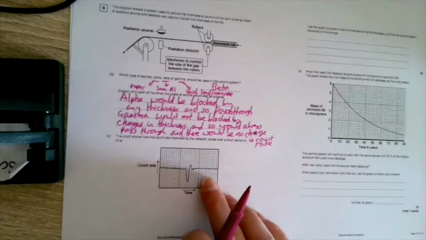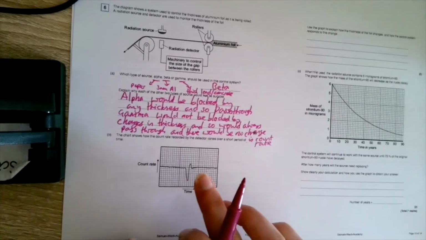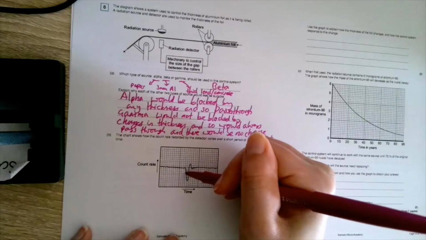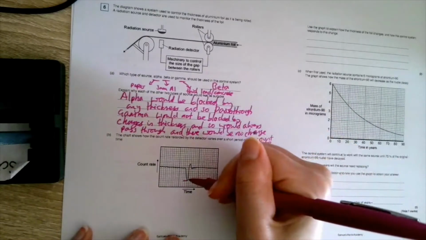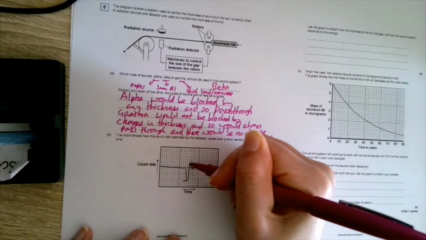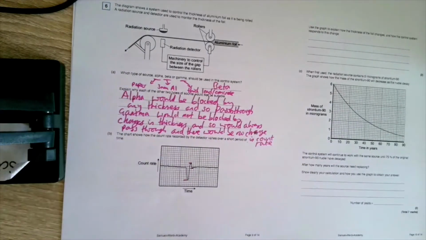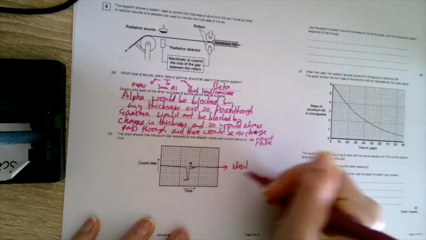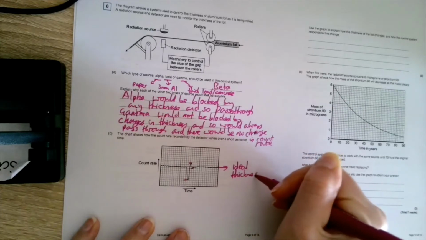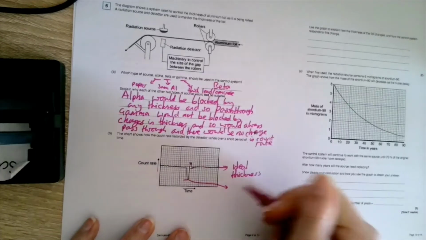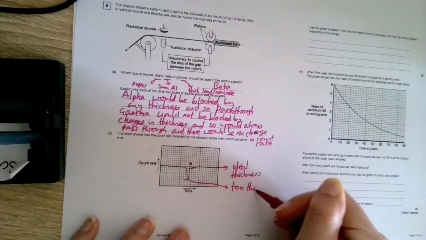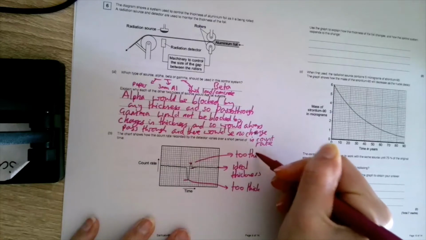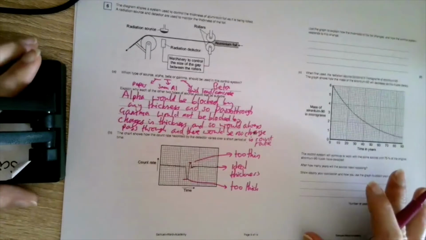So here's a chart showing how the count rate recorded by the detector varies over a short period of time. So here we've got a dip in the count rate, and then it goes up to a peak and then back down to the equilibrium. So this equilibrium will be the ideal thickness, whereas where our count rate decreases, it's too thick, and here it's going to be too thin as more gets through.